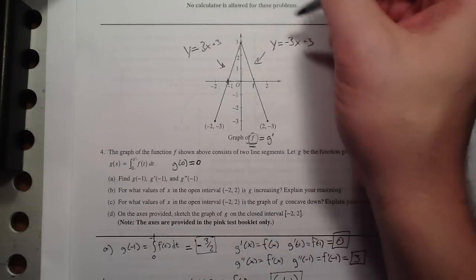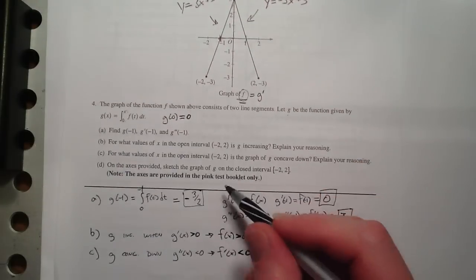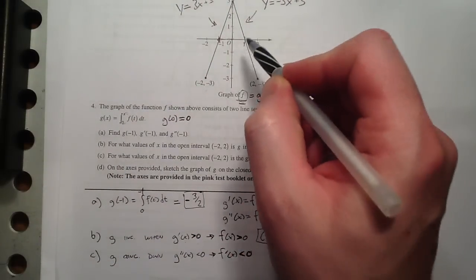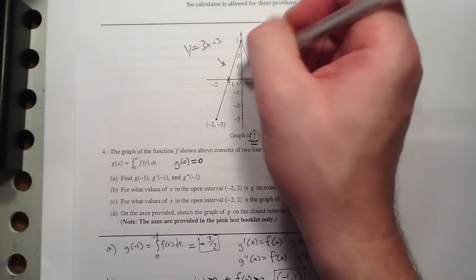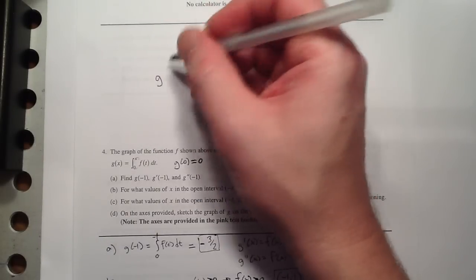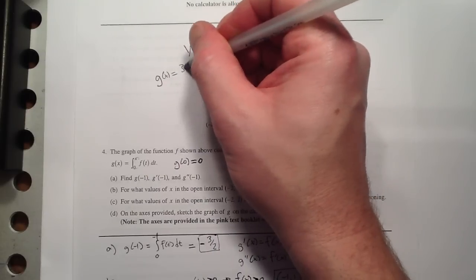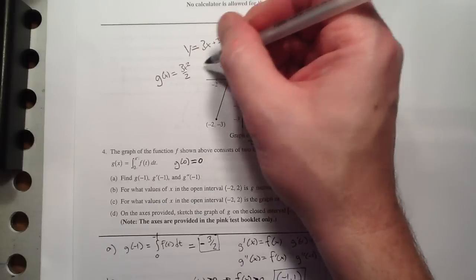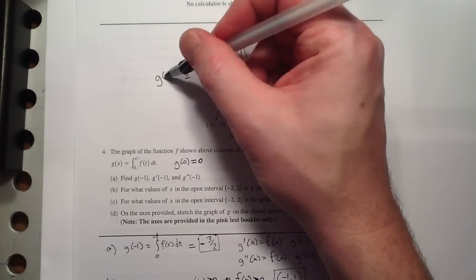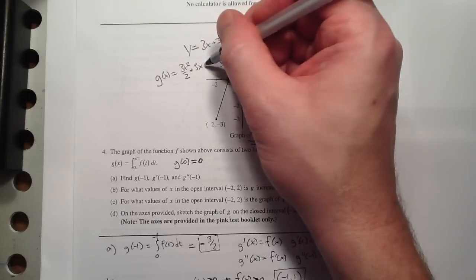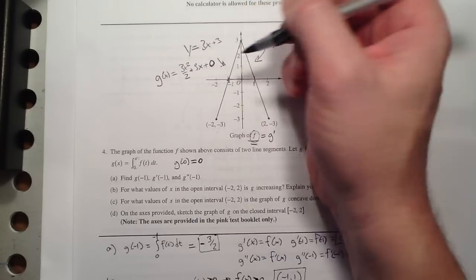Right? So, what's the antiderivative of this? If we're trying to find g, we're trying to find the antiderivative of this, right? So, on one side, g would be the antiderivative of this, which would be 3x squared over 2 plus 3x plus, I know it goes through the point 0, 0, so you could write plus c, but the c is going to come out to be 0, right, because it goes through the origin.